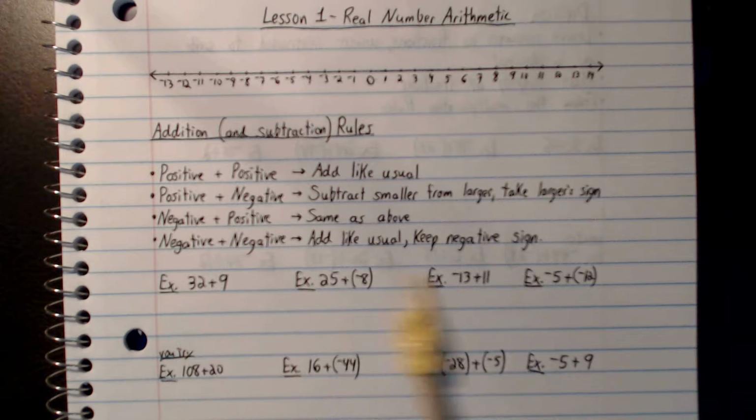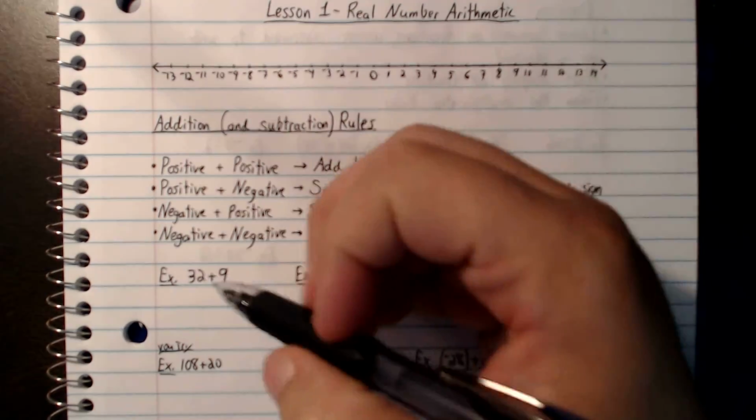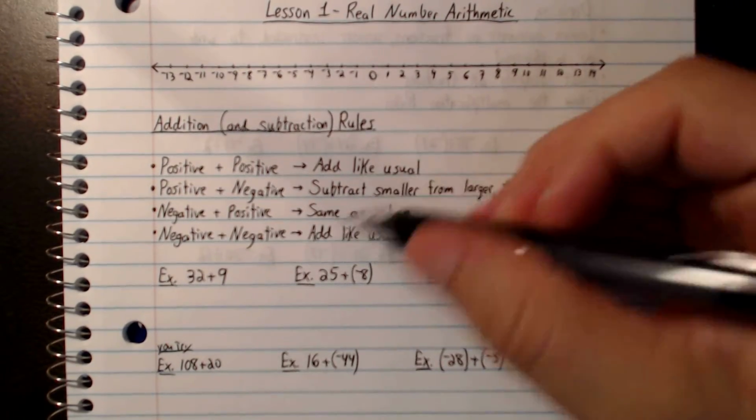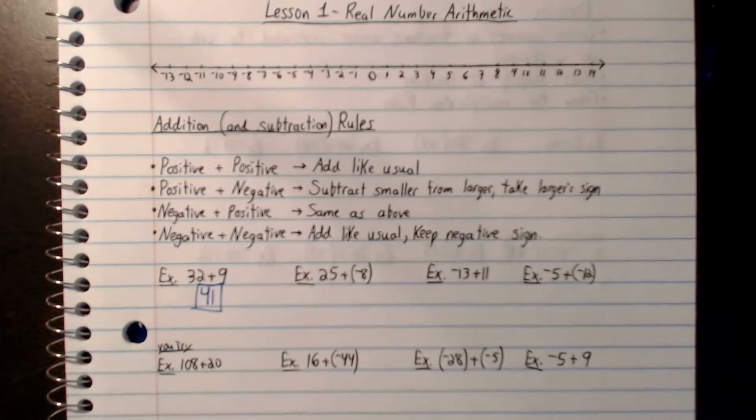I have an example of each right here. We're going to try them out. If you need to pause this real quick to write them down, that's up to you. 32 plus 9, both are positive, so I know that we're going to add like usual. It's going to stay positive. That will give us 41.